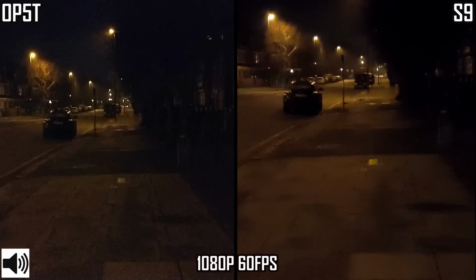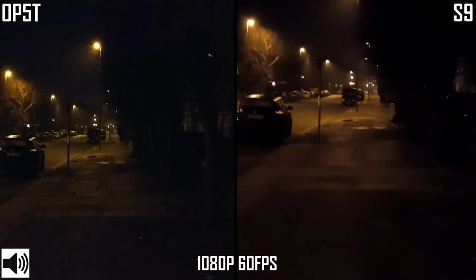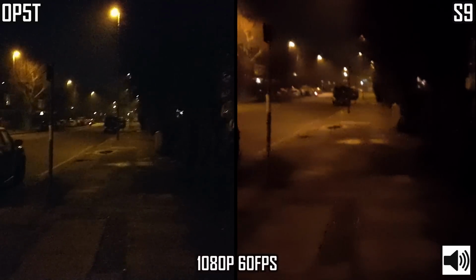Now let's switch to 1080p 60 frames per second on both these phones. Let's just see how the low light performance, the image quality and the stabilization changes.